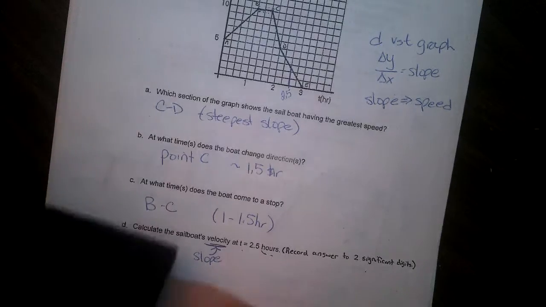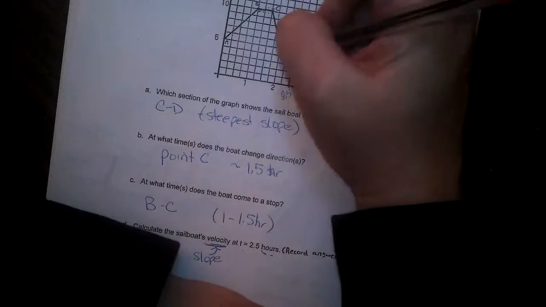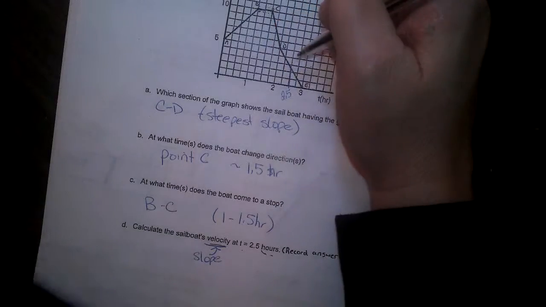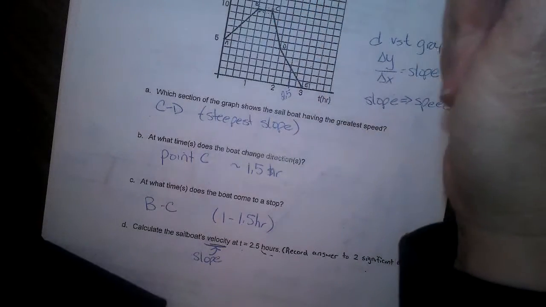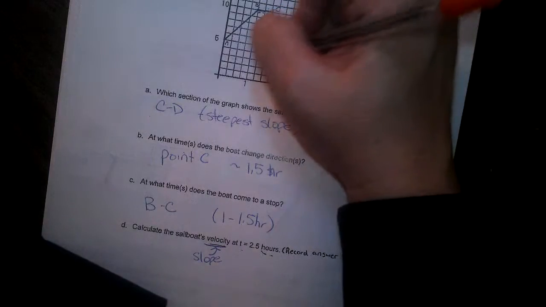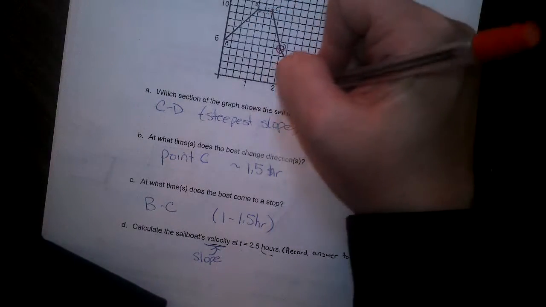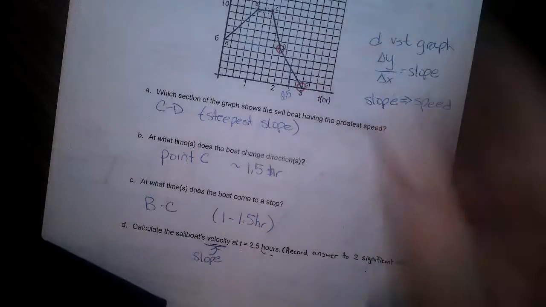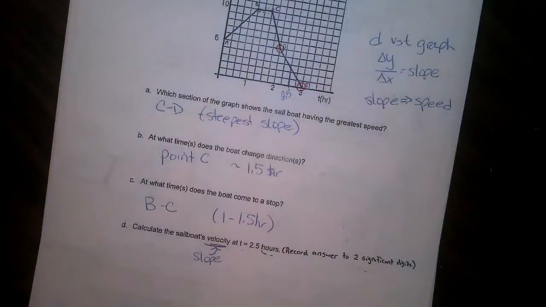We would take a point above and a point below. Now these aren't lines of best fit, so we can take this data.